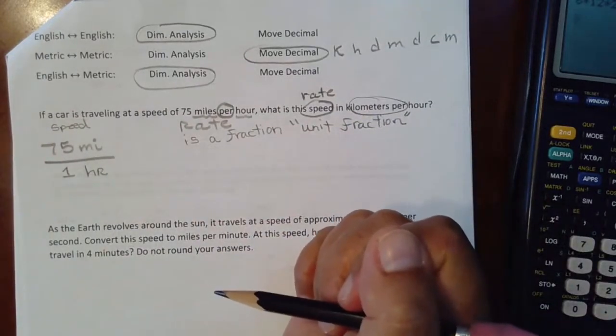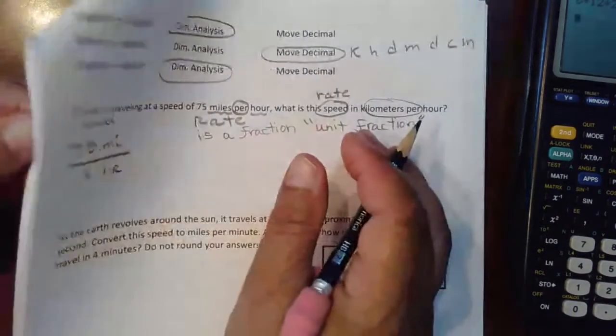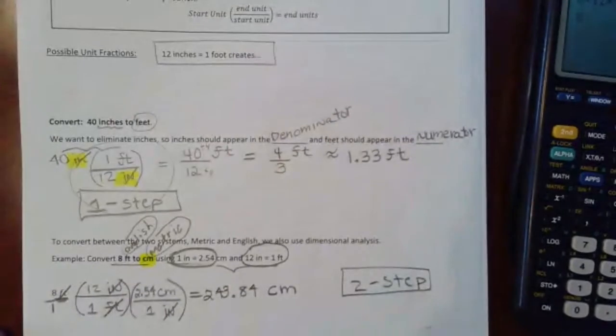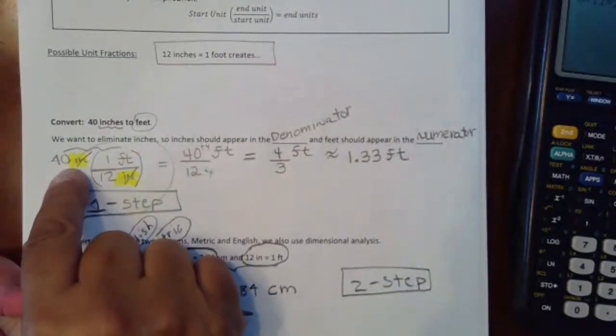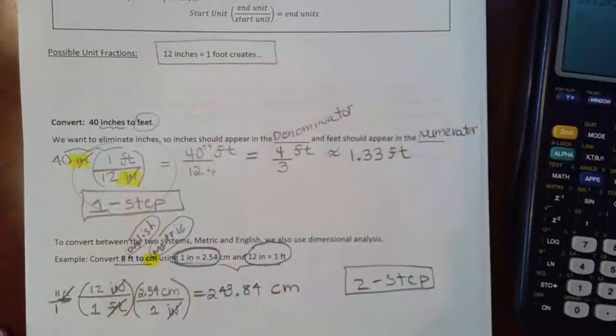How do you get rid of a certain unit? Let's review what I did in this last problem. You have to understand dimensional analysis. When I wanted to get rid of inches, I made sure that that unit appeared top and bottom on two different levels so that they would cancel, so that inches would go away.